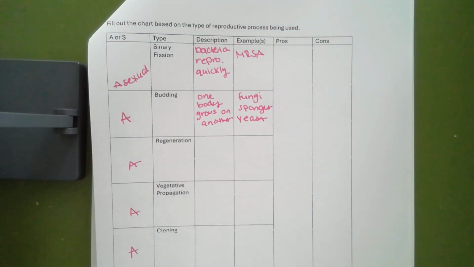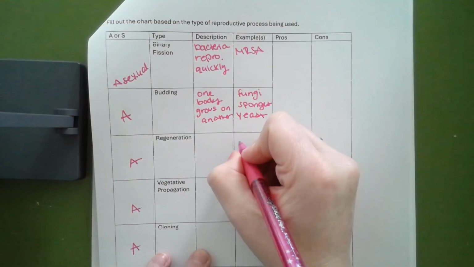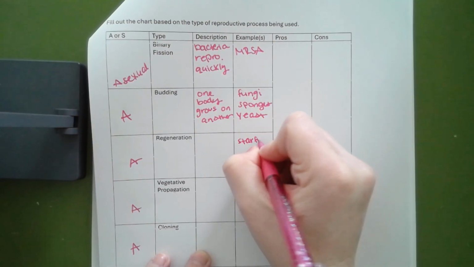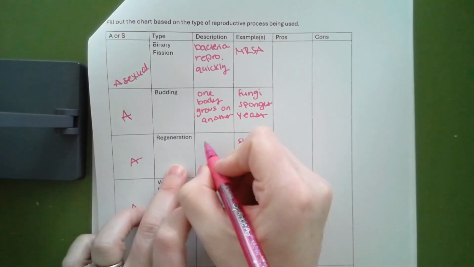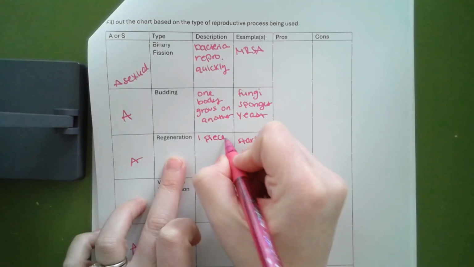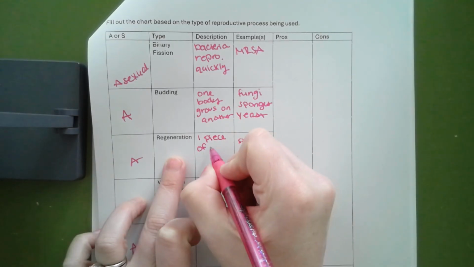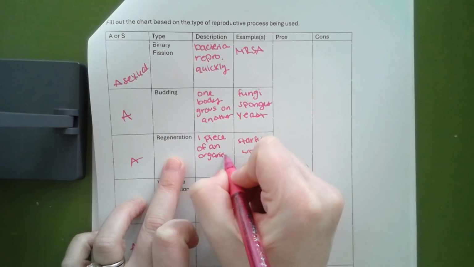Right? All right, regeneration. Who does it? Starfish. Worm. All right, what's a description? When you cut something and both sides are alive and they turn into a new animal or creature. Are sponges alive? Mm-hmm. Okay.